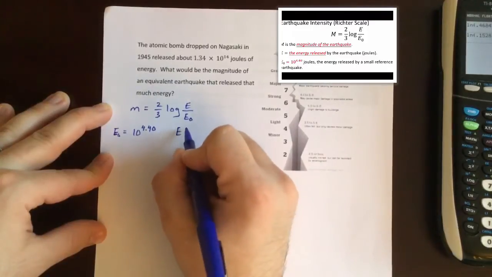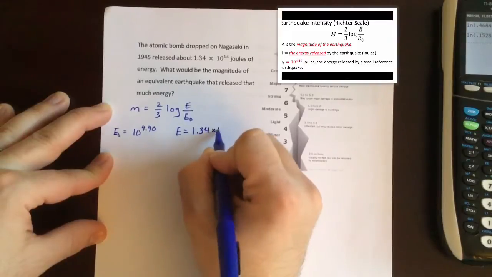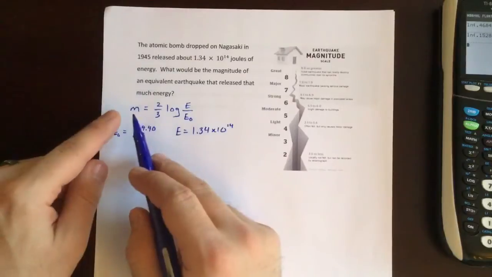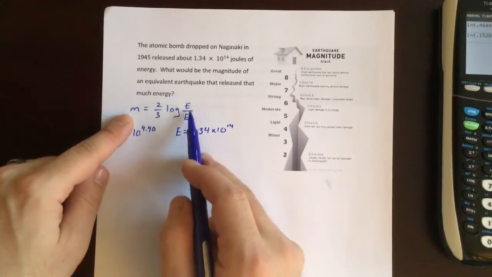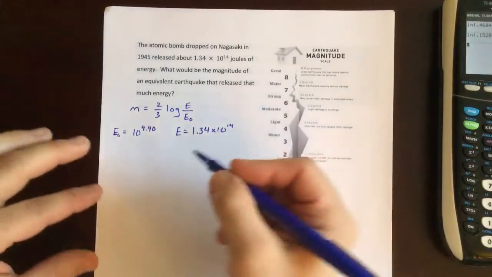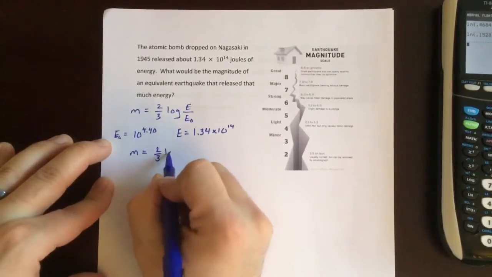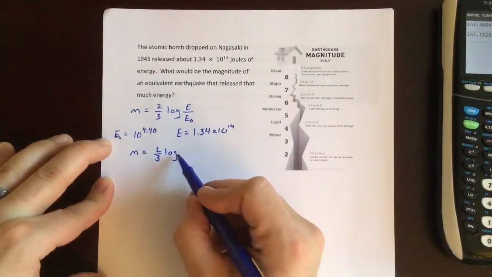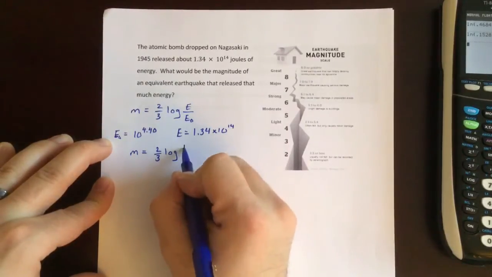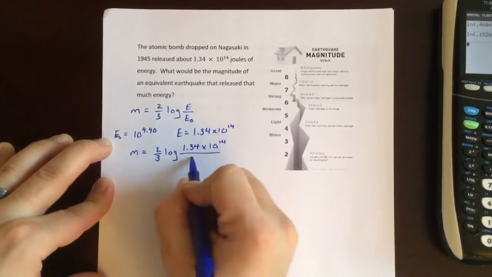So here the energy that this earthquake exerted is 1.34 times 10 to the 14th. Okay, so I'm trying to find the magnitude, and there's only two things that I need, and I have both of them. So this is going to be a really quick problem. All right, so this magnitude, I'm hoping that we know what the base of this log is, since it's not written. Hopefully it doesn't need to be said. Okay.